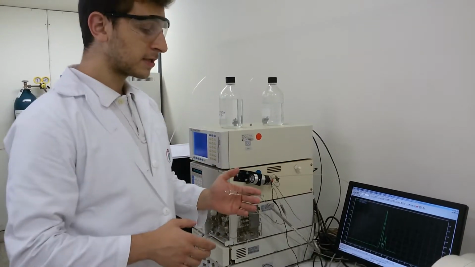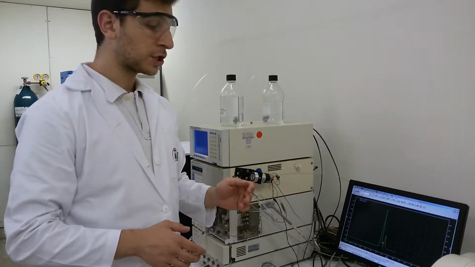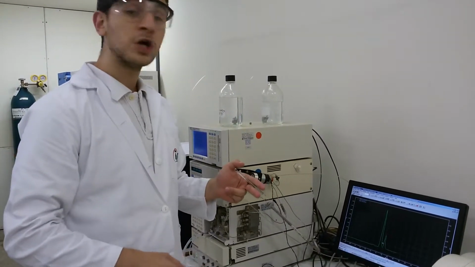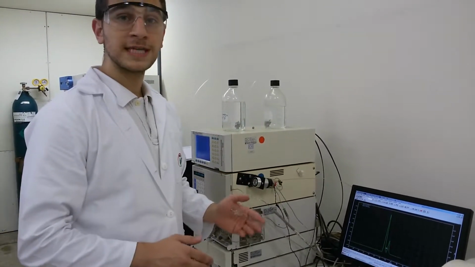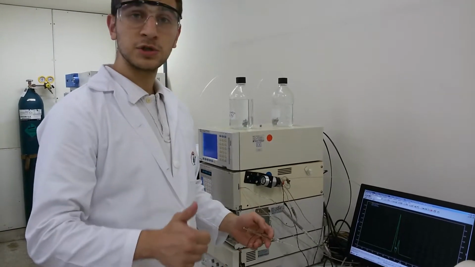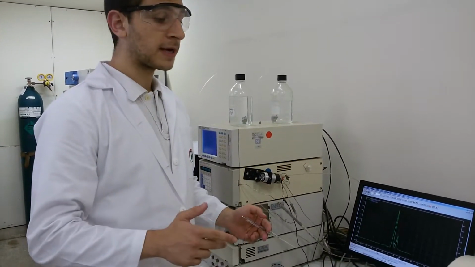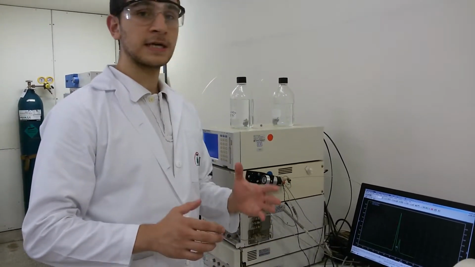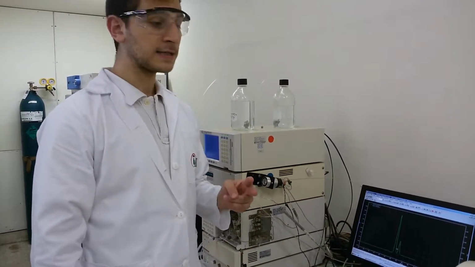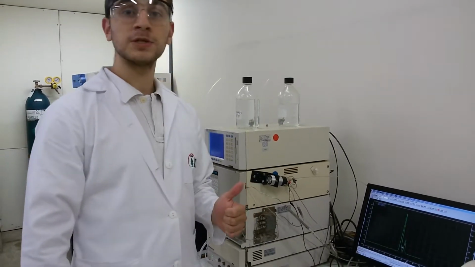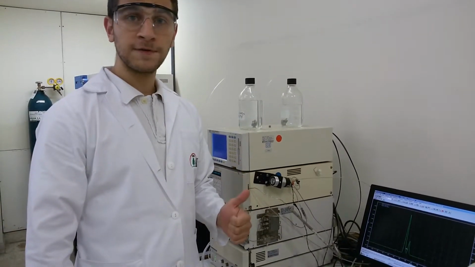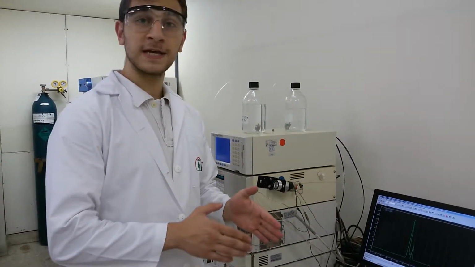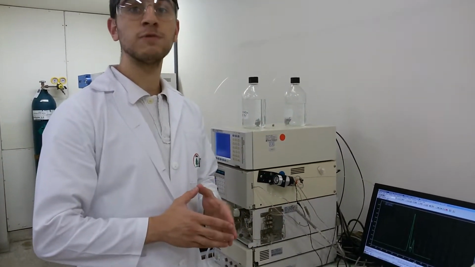After 8 minutes, I need to start my second injection, which is also standard one, but at another wavelength, which is 225 nanometers. I will do the same thing for standards 2 and 3, and for my tablet sample. Here, I want to emphasize that we are using two wavelengths because the maximum absorbance of acetaminophen and caffeine is at 254, and the maximum absorbance of aspirin is at 225.